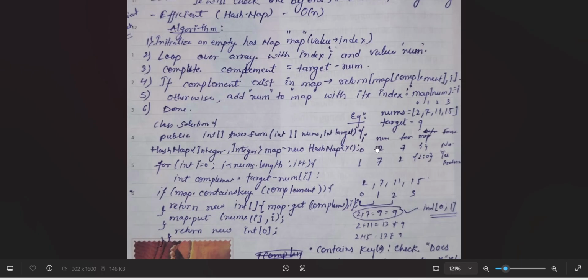Based on this we are going to show how this code works. We take index 0, index 1, index 2, index 3, and so on if we are not getting a target.